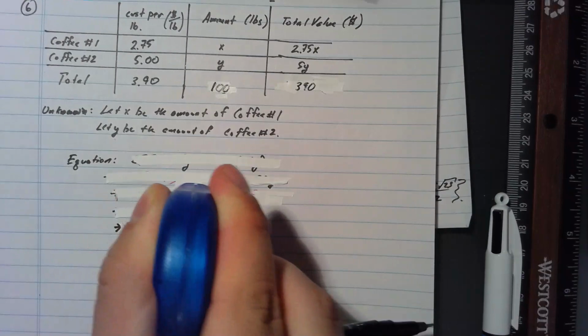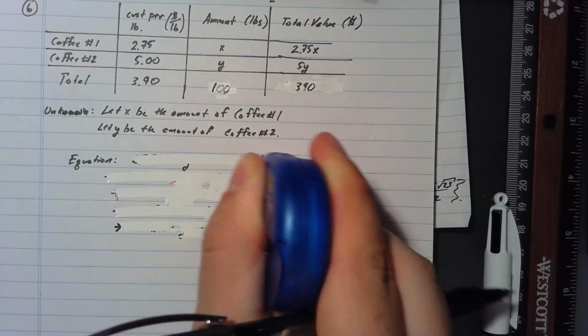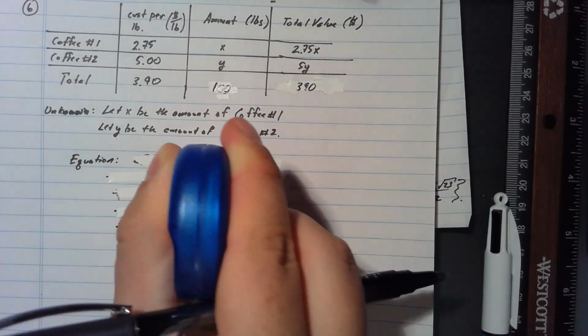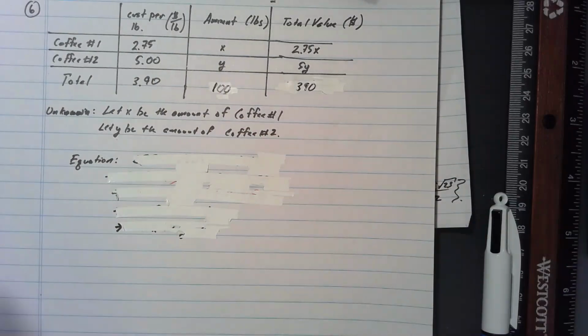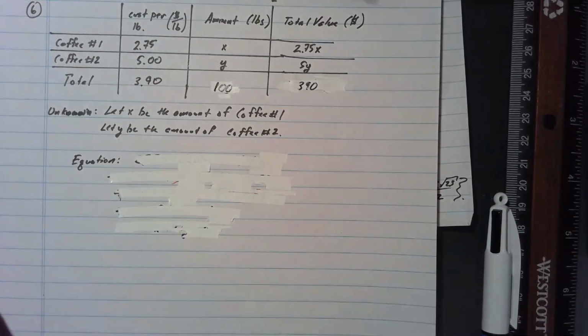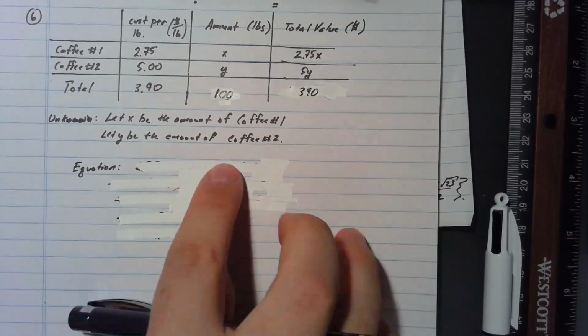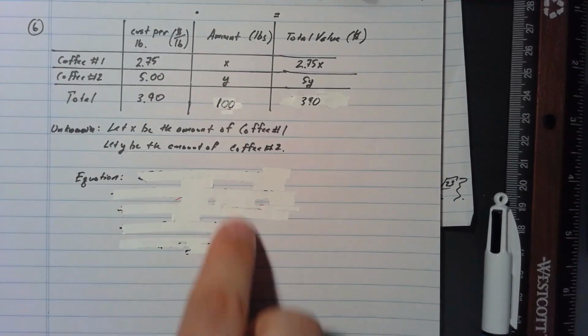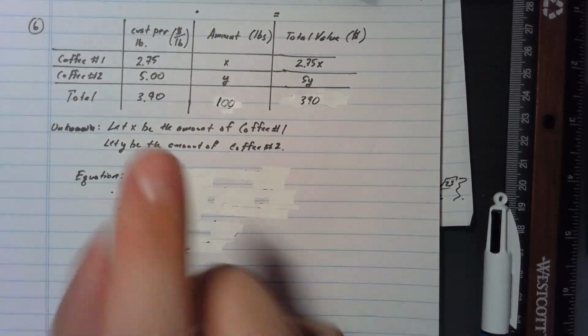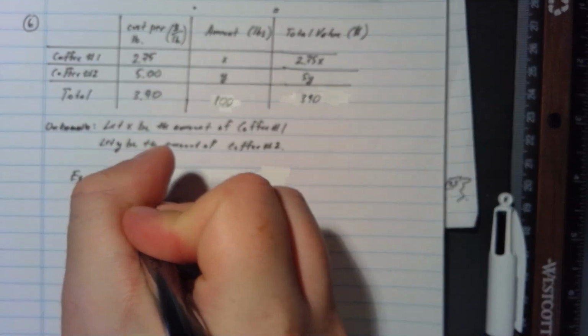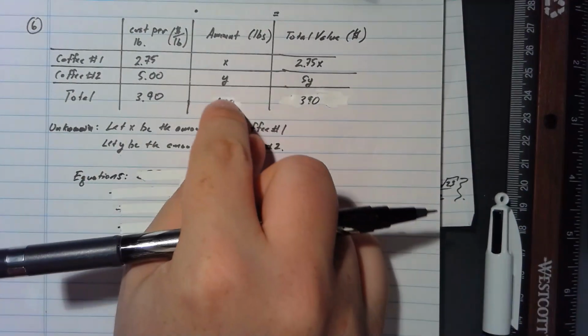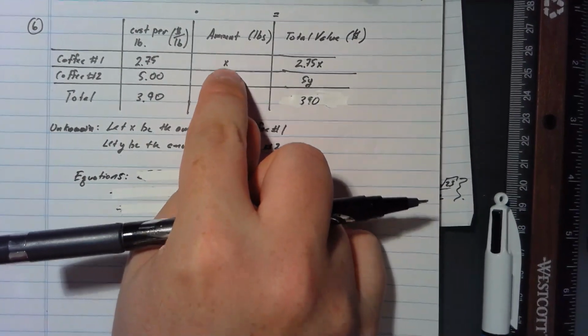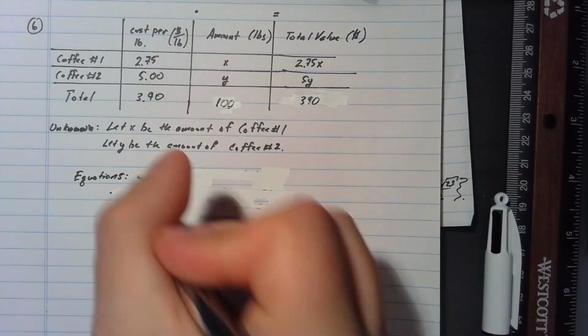That's the one piece of information I didn't get right. But that's what you get when you don't write the whole problem down. So you're actually going to have two equations because I have two unknowns. The first equation is going to come from adding x plus y, and that equals 100.